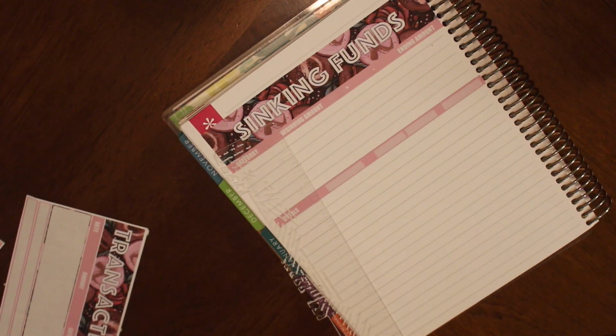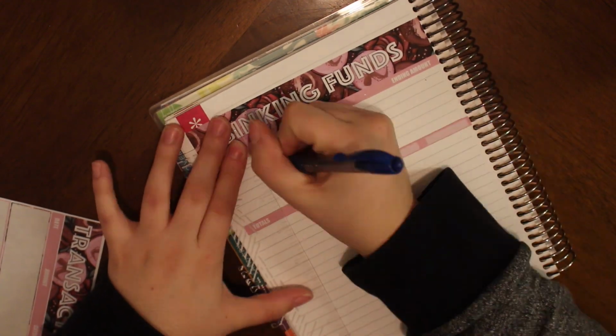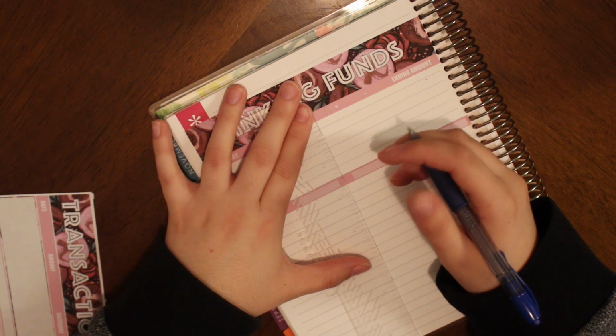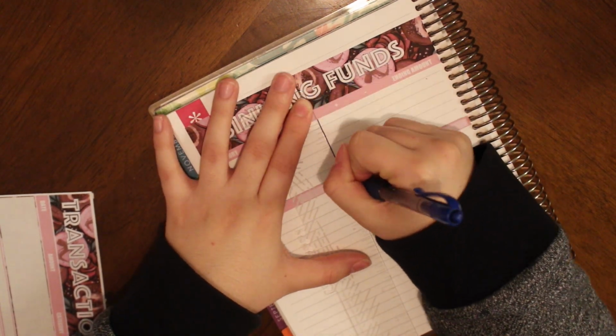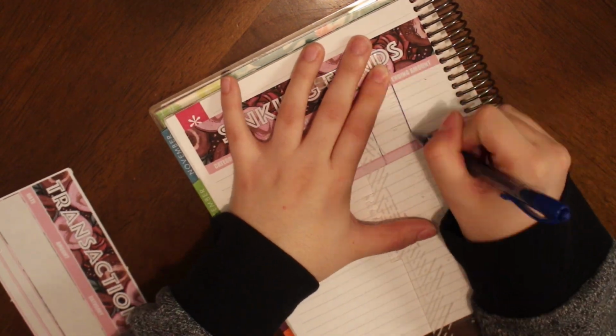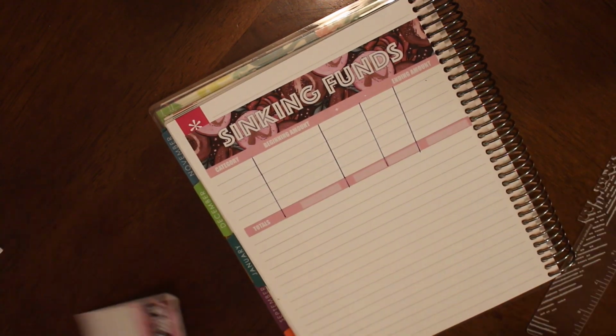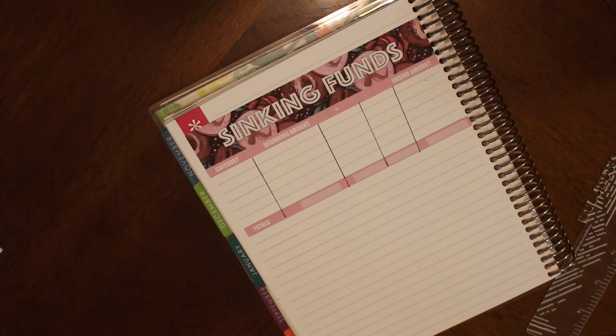Okay, so I'm going to draw a line here. So we have a line there. Okay, so those are done. And then right underneath that we will do the transaction log.